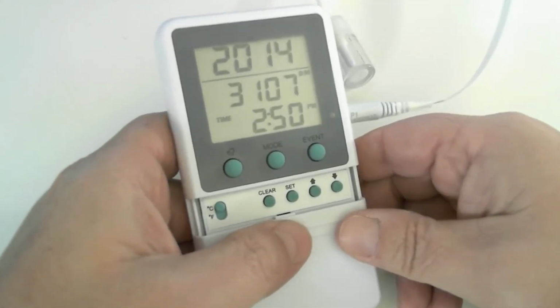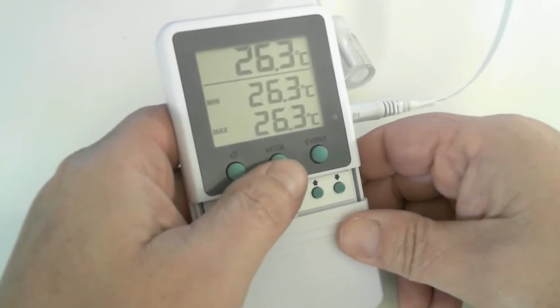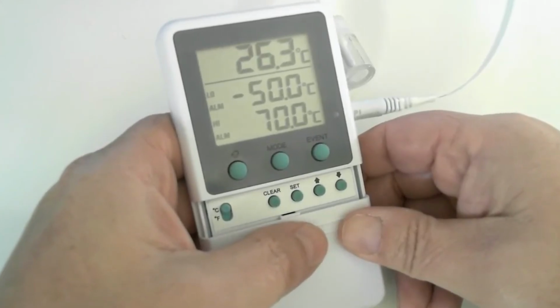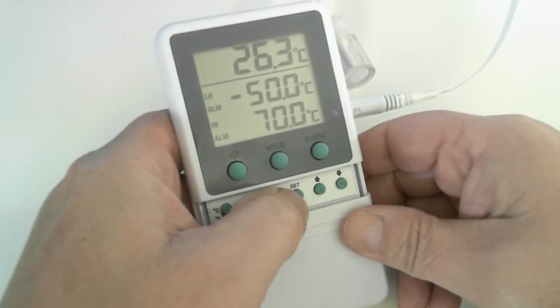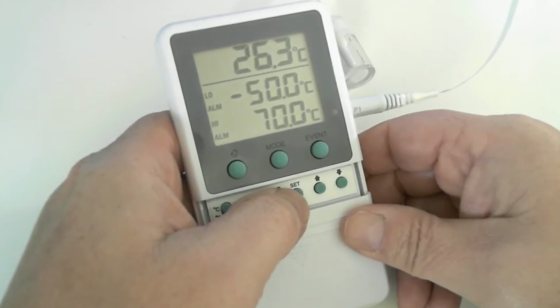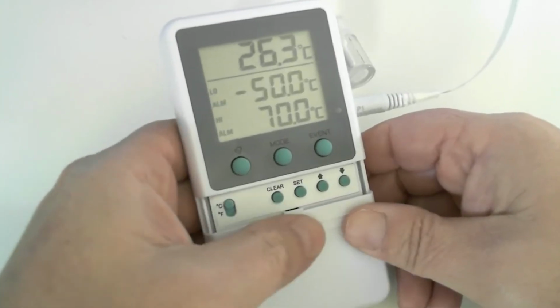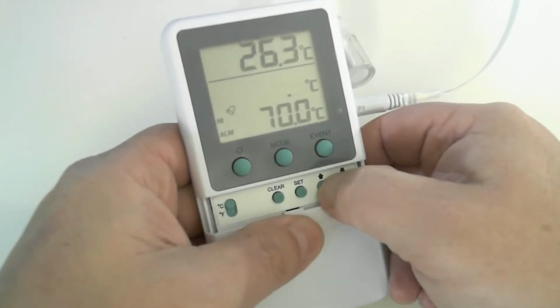Now let's go and configure our alarm settings. Hit the mode. There's our current min-max screen. Let's go one more time. And here's our alarm settings screen. It currently has a low alarm set point of -50°C and a high of 70°C. We're going to be setting our unit up for common vaccines, and they generally are in the range of 2°C for a low alarm setting and 8°C for a high. So hit the set button.